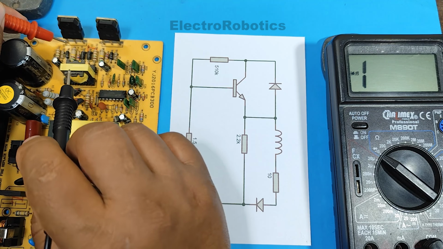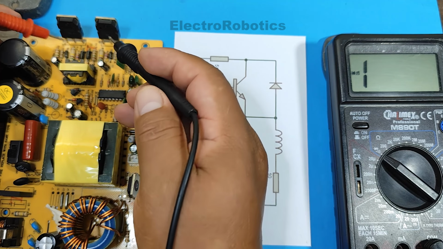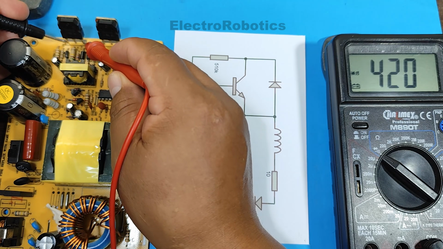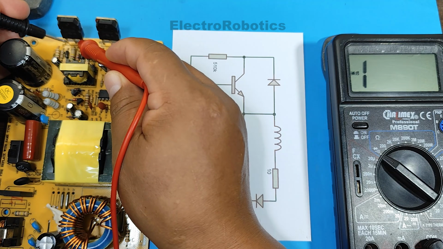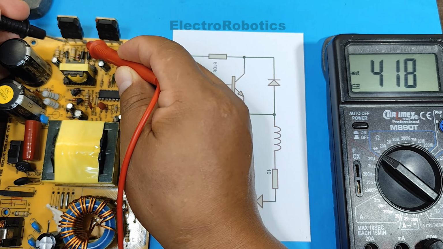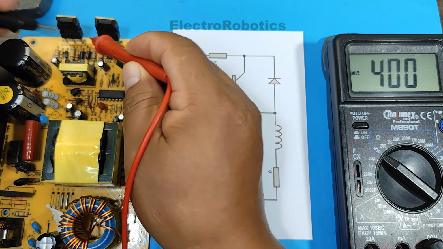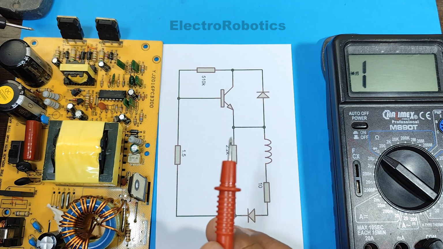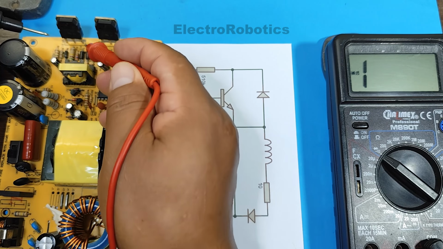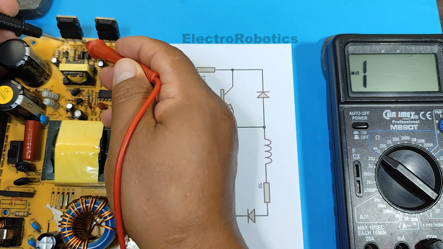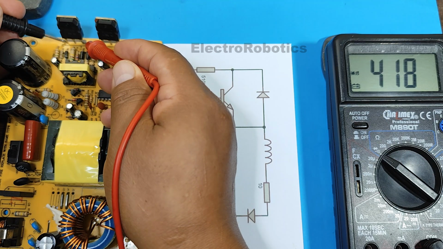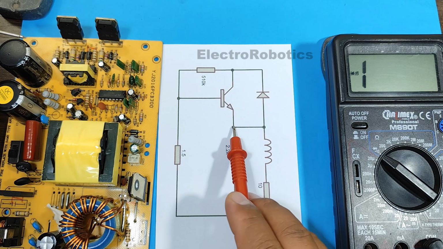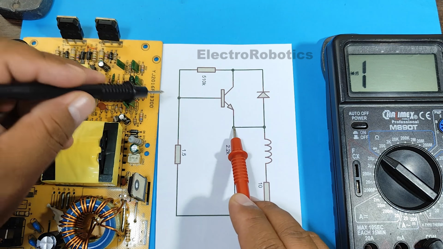And that's true. This is an NPN transistor. But why does it measure us backwards? Let's look at this with this diagram. First, when I connect positive to the emitter and negative to the base, we get a reading. Let's see that. I connect positive to the emitter and negative to the base.